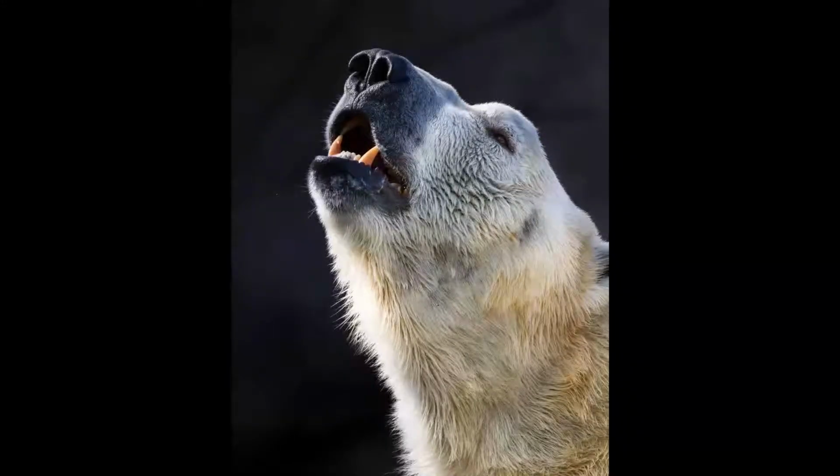So by all means, if you're never going to make it to Alaska, go to the zoo. If you're never going to be able to photograph a black bear in the wild, go to the zoo. Go to rehab centers, go to nature preserves, whatever you have to do to get the shot. Make it happen.